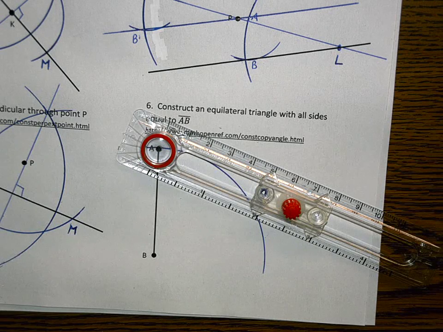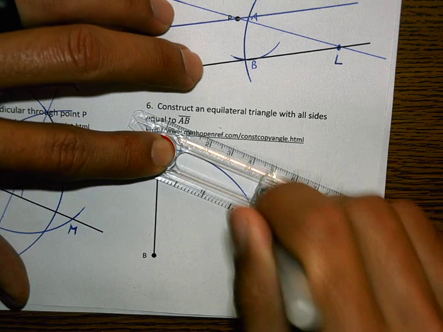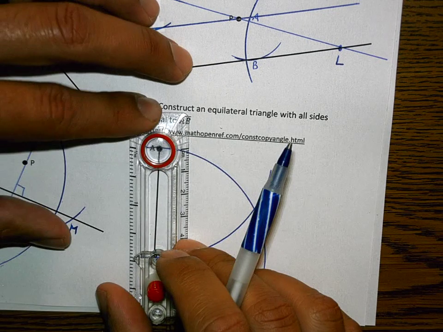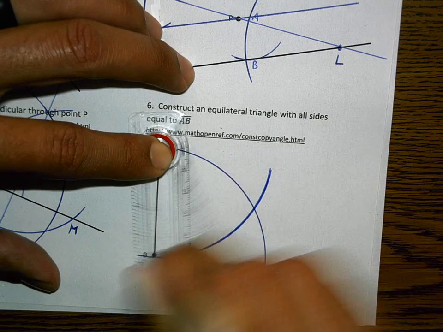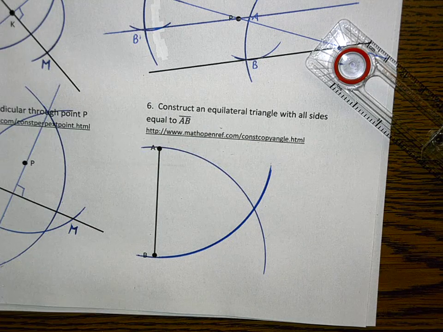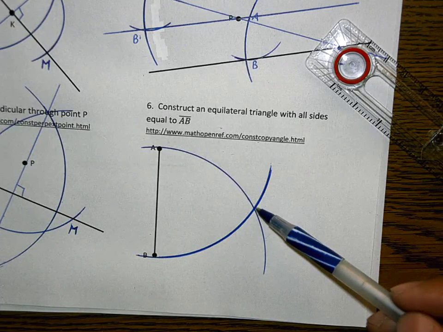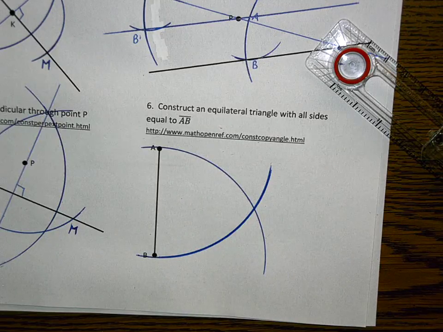What should I do? Another arc. This is how far AB is away. If I do it right, of course. This point here is the same distance apart as this point here. I'm trying to make an equilateral triangle. What should I do next?